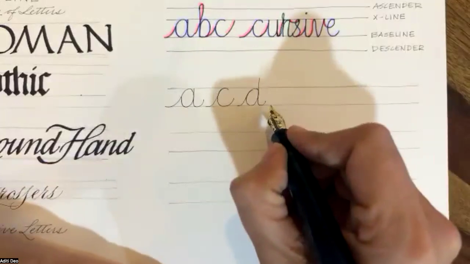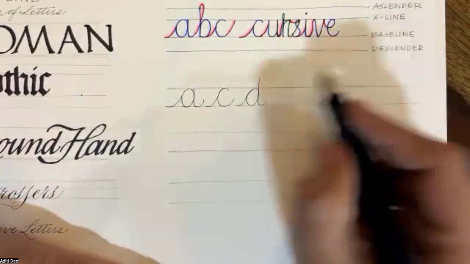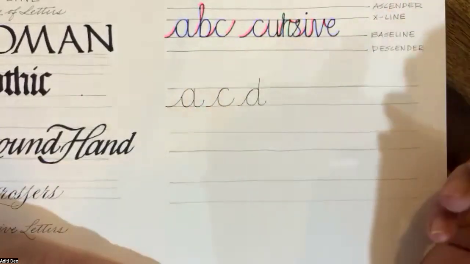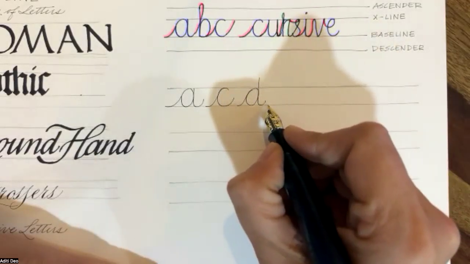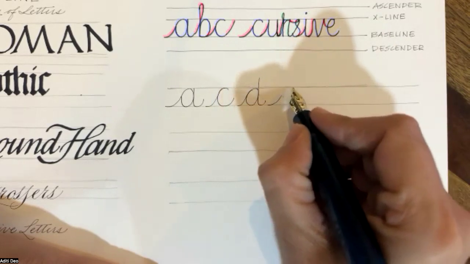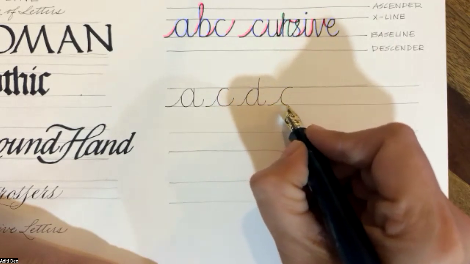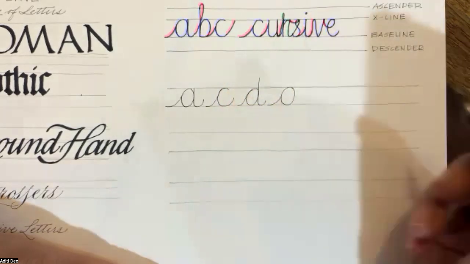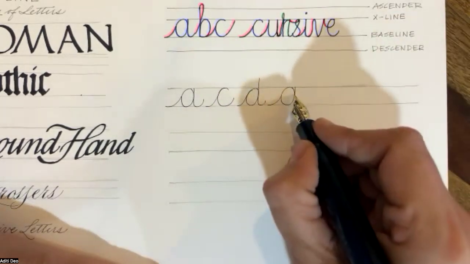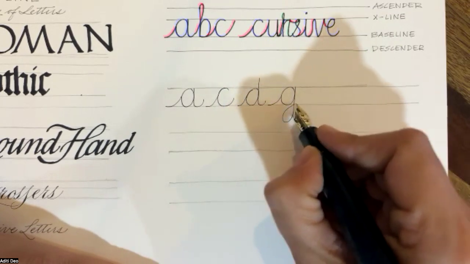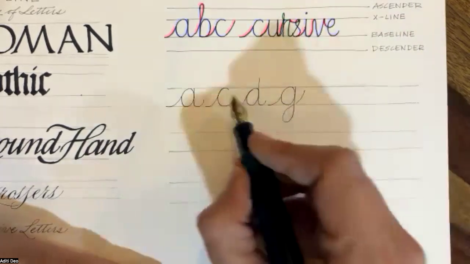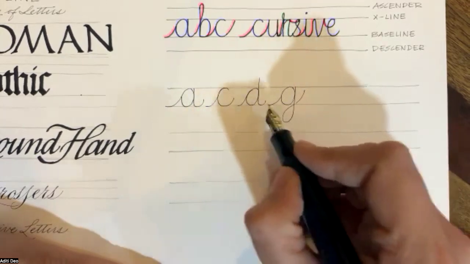All right. Now, what are the other letters which have ovals like these? You have A, C, D. What can be next? O. O, correct. But before that, let's make a G. So G has a nice little bend, and all of them have this little stroke coming out from them.